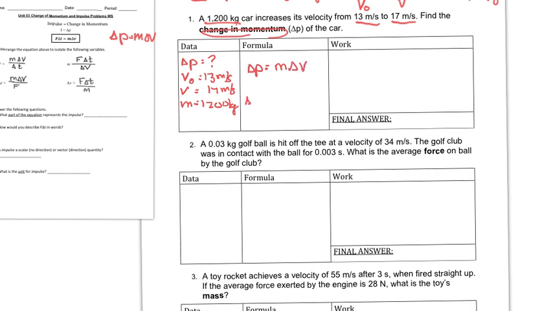You can write down the formula for change in velocity if you want: V minus V naught. And you can substitute if you want. Change in momentum equals mass times V minus V naught. That way you can do it all in one equation over here in the work step. Change in momentum is mass, 1,200 kilograms, times the final velocity, 17 meters per second, minus 13 meters per second. This is why it's important that it's the final minus beginning, because we actually gain 4 meters per second. If you did it 13 minus 17, it would look like you lost 4 meters per second.